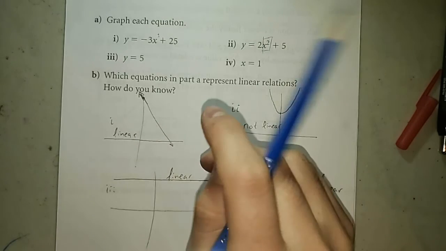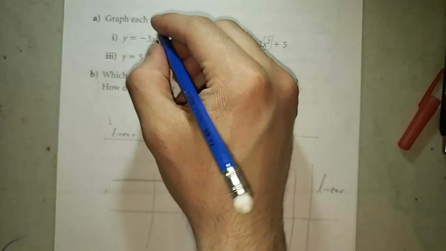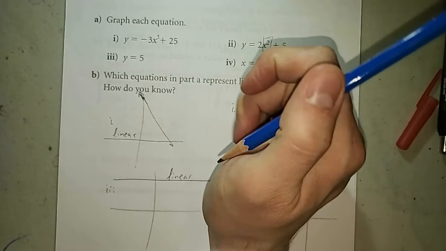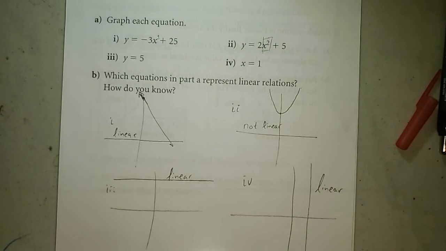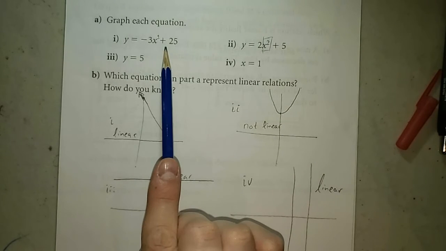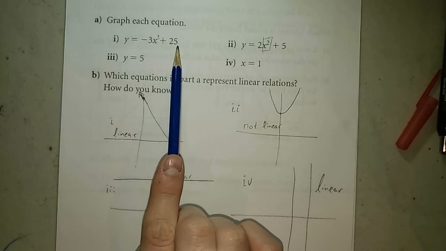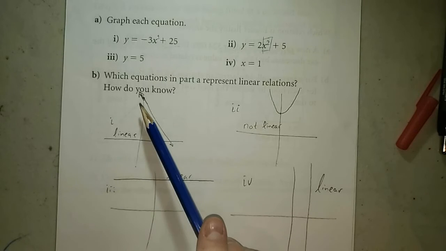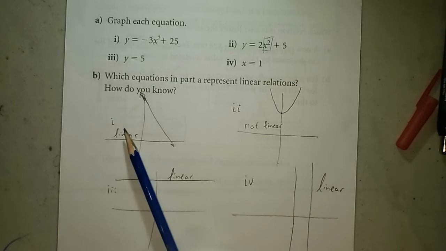So for number one, we look over here. We have a negative 3x plus 25. When we look at the x, we know that we have a little 1 right here, but we don't write it. That'll be handy momentarily. We know, or at least I know from previous experience, that the y-intercept will be 25 and that the slope is negative 3, so it's going to go down. This is a very rough drawing. It's good enough to show that it's a linear graph.